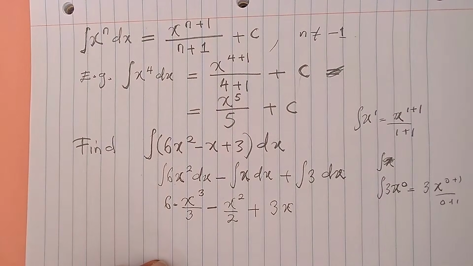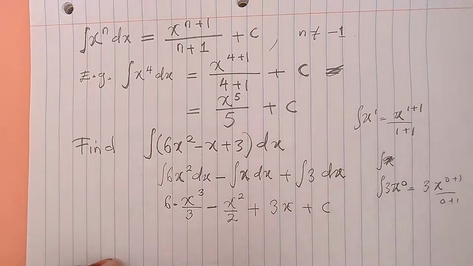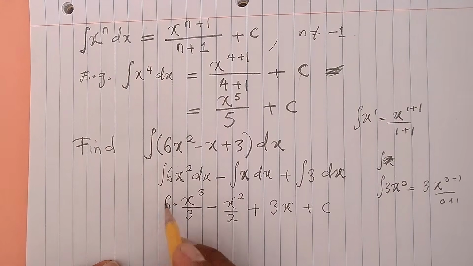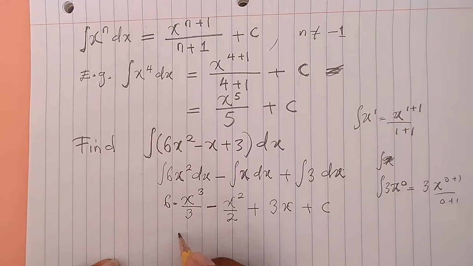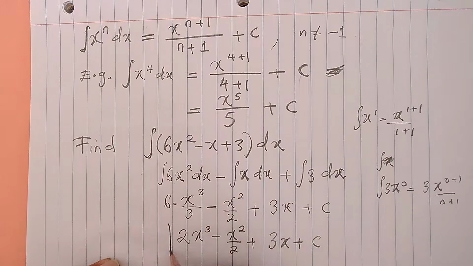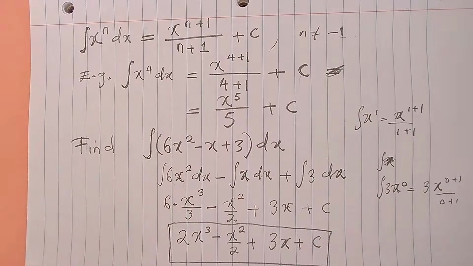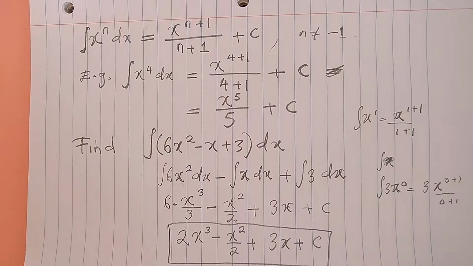Remember, because this is an indefinite integral, we add a c. Let us simplify this. 6 divided by 3 is 2. So this is 2x to the power 3, then minus x to the power 2 over 2, then plus 3x plus c. This is our indefinite integral.